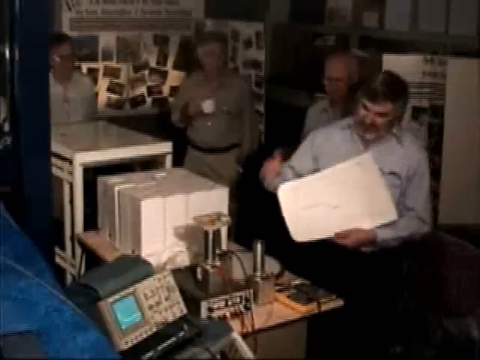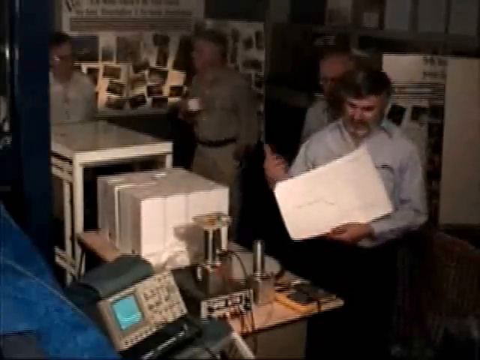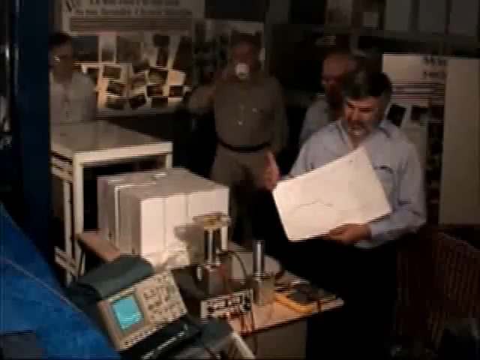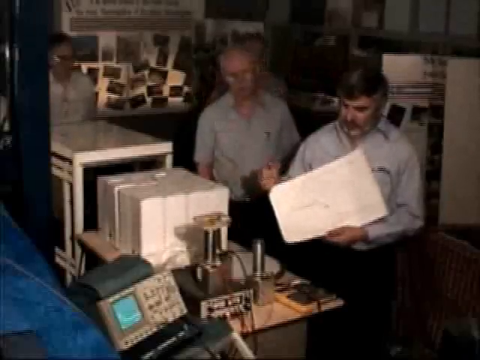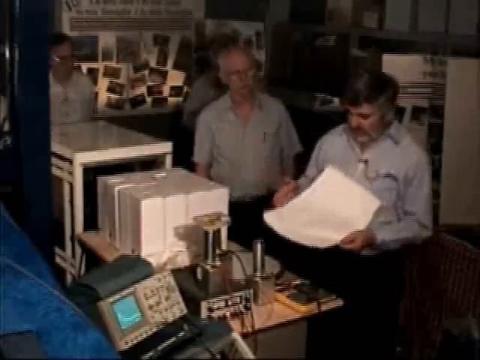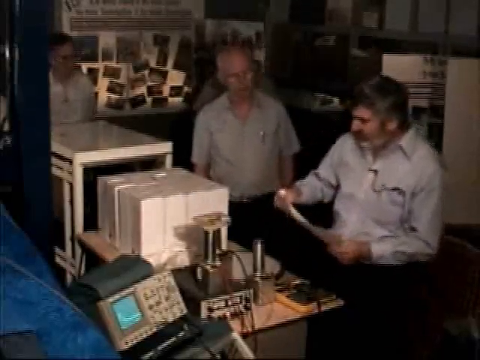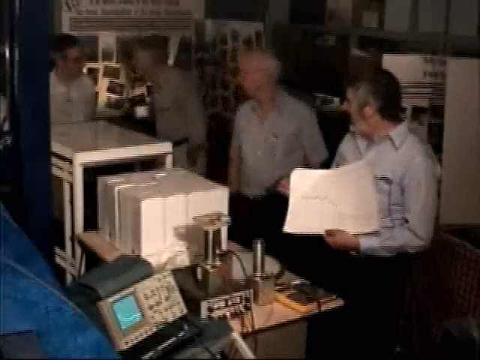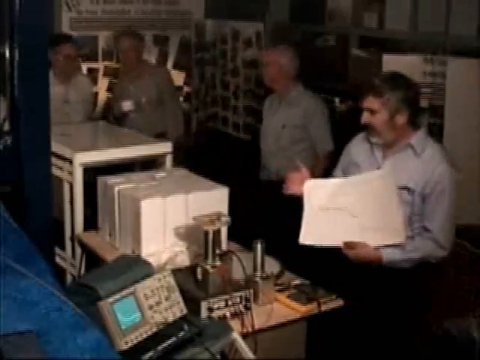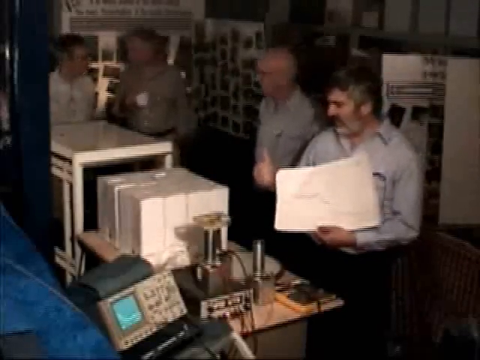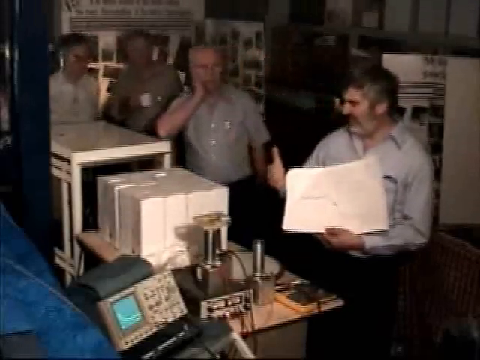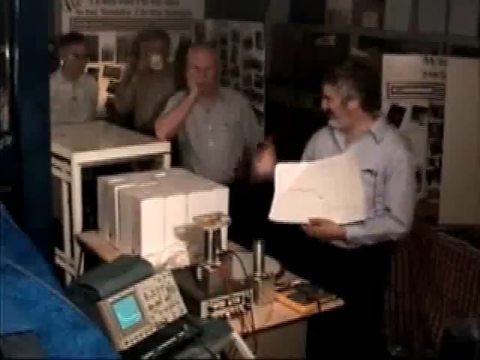I also calculated it is emitting 170,000 disintegrations per second. Single photon, it is cesium-137. For comparison, remember the 370 million per second. This is 170,000, so we can stand that.